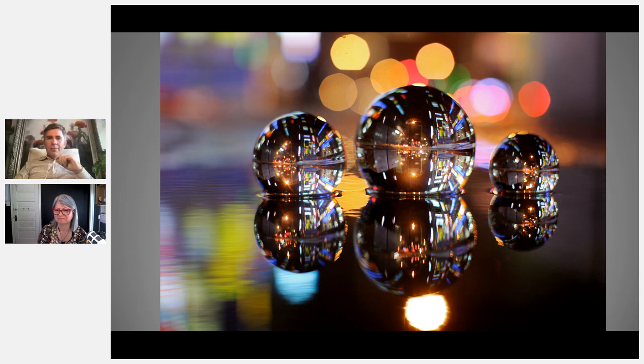So in fact, this area here at the top of the ball is upside down. It's a reflection, but it appears to be the right way up inside the lens ball. So this is how I've combined the effect of reflection and refraction to trick the eye to make a photograph that works without having to invert the image.